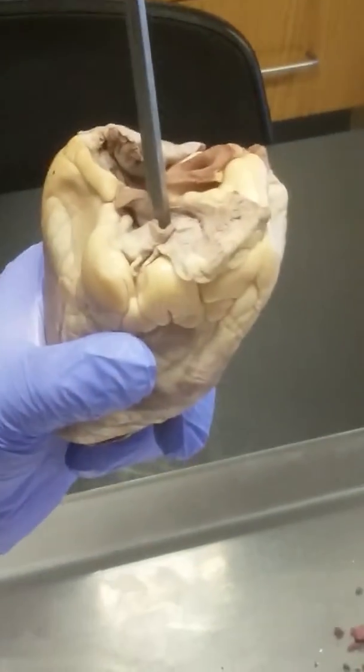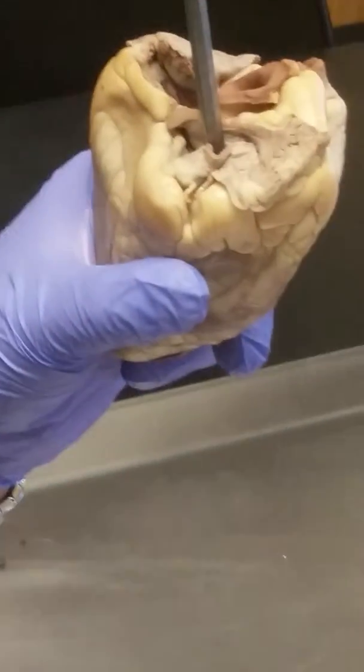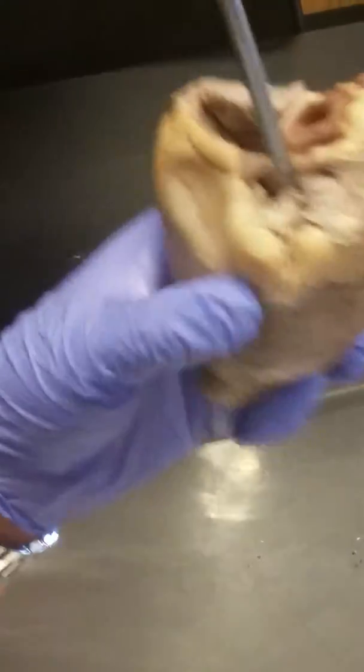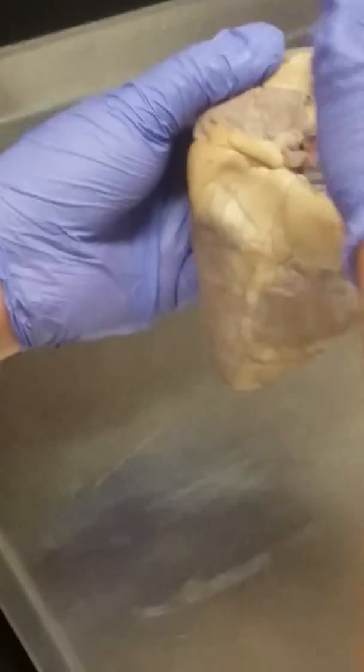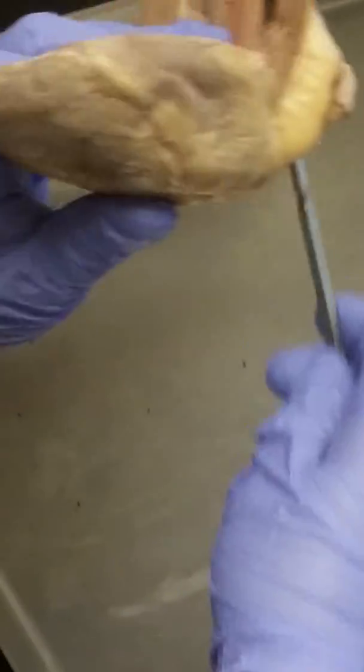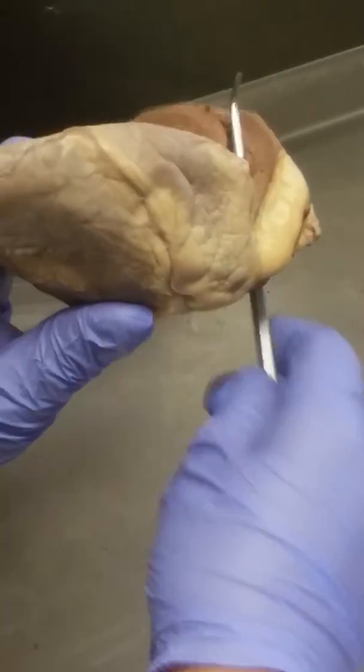Right? If I stick my probe through here, now where am I? I'm in the right atrium. Is that true? Yes, I am in the right atrium. Technically, the right atrium is all this thing that they cut out, but if I stick my probe through it, look, it's going to go into the right ventricle. Right?